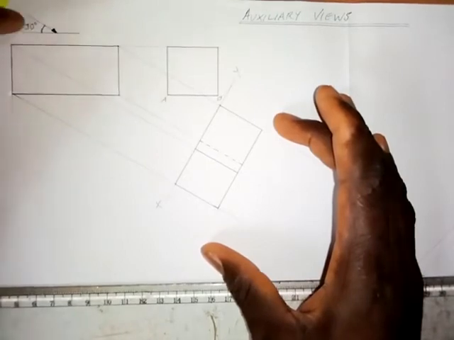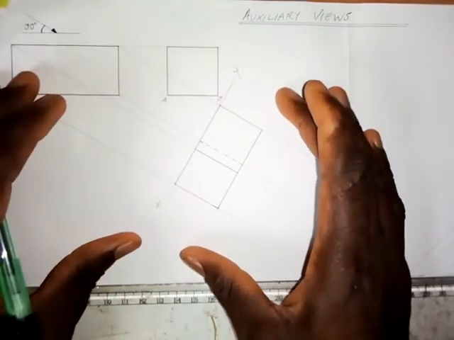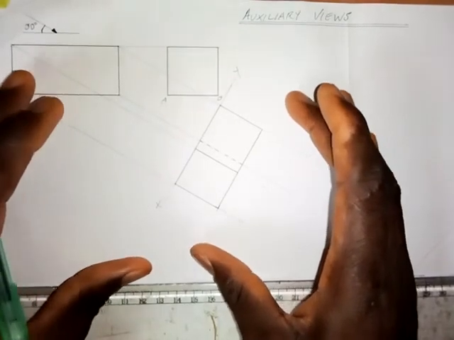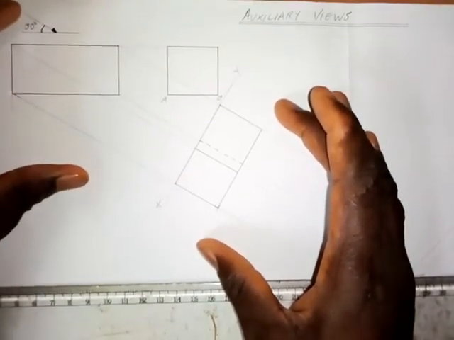And as I said, you need to take note of the direction of the arrow and also the angle to which the arrow is inclined to the horizontal line. If you have done something like this, that means you have produced the auxiliary plan of this object. It's as simple as I explained it here.